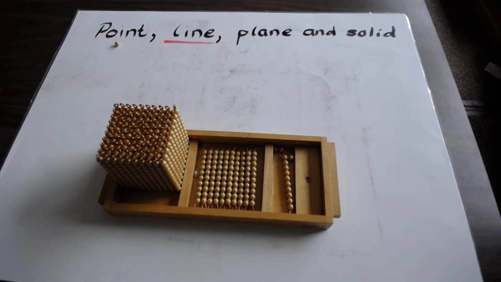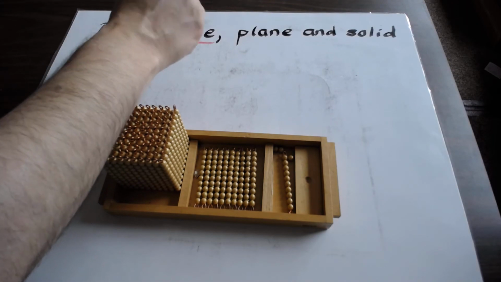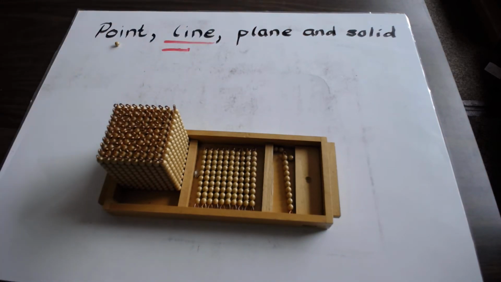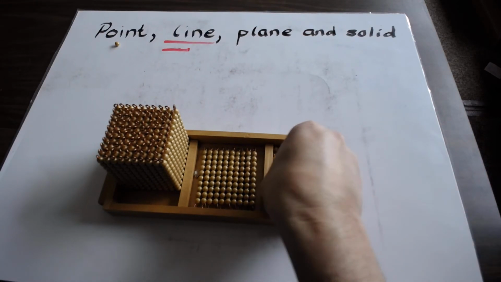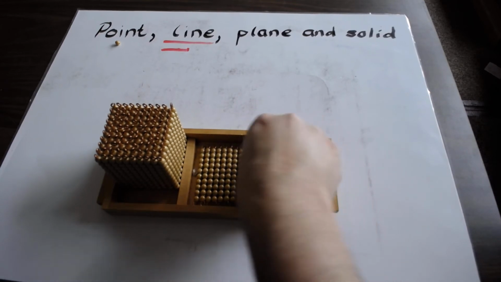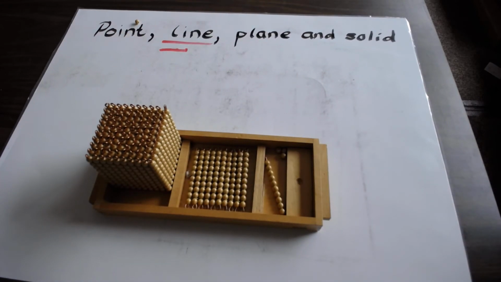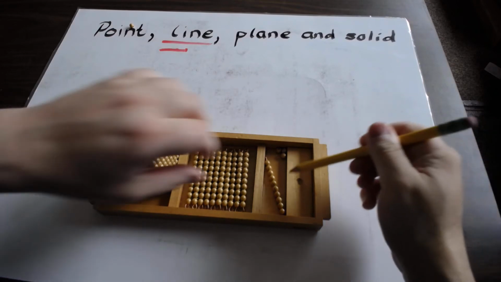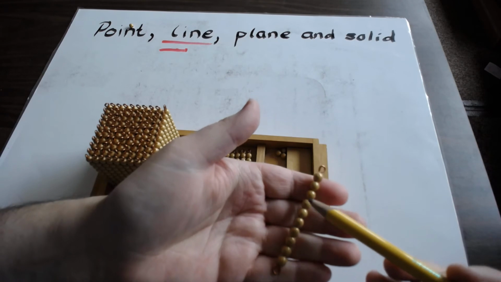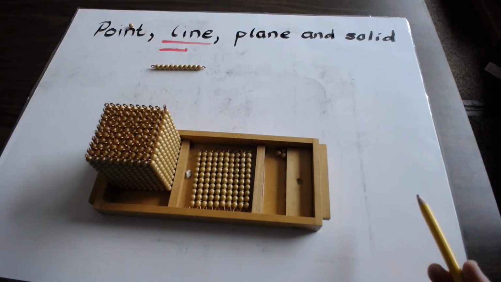And if we have enough points all together, point, point, point, point, we get a line. A line is very much like our 10 bar in the golden beads. Our 10 bar is really like having a whole bunch of points put together. And when they're all together, they make a line.